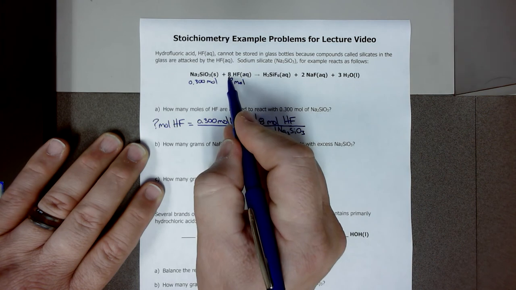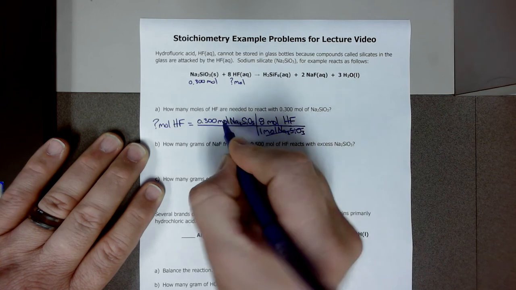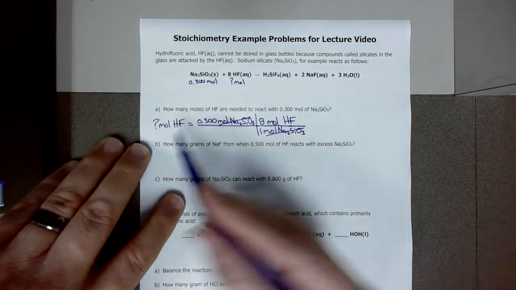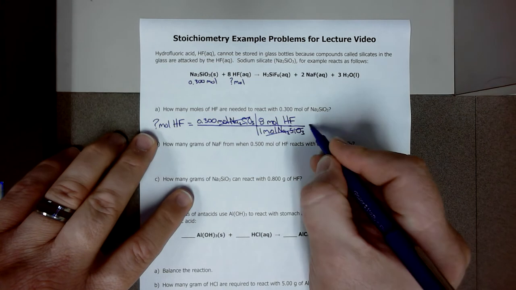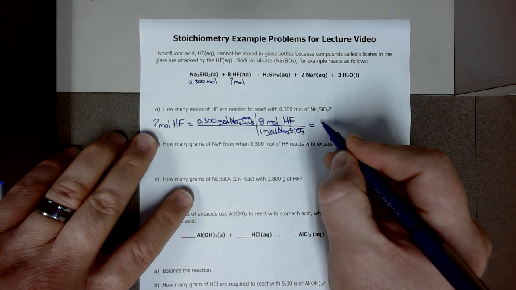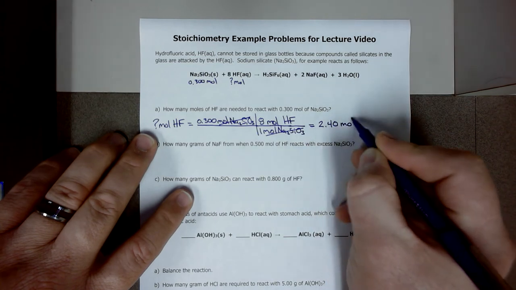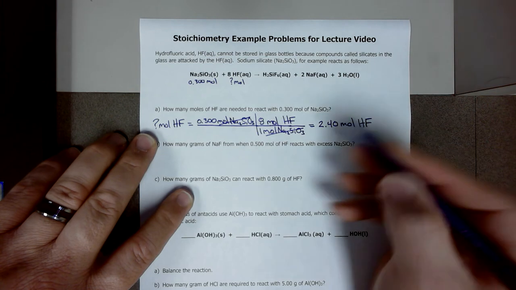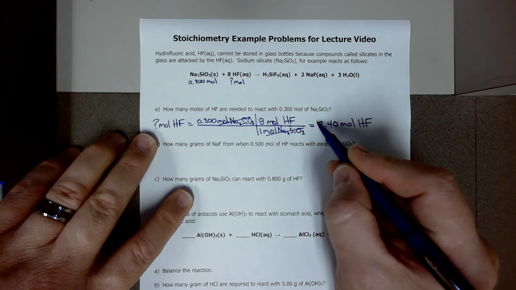Remember, the 8 comes from the coefficient here. Cancel the units I can cancel, and since I'm looking for moles of HF, I just multiply 0.3 times 8. So I'm going to get 2.40 moles of hydrofluoric acid. And I have 3 sig figs here, so I want 3 sig figs in this answer.